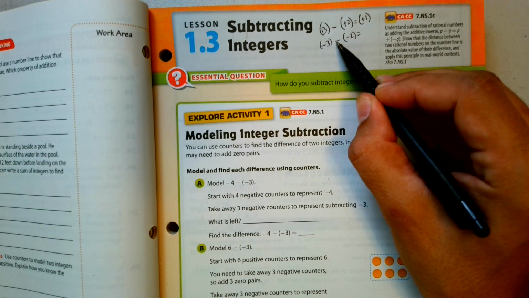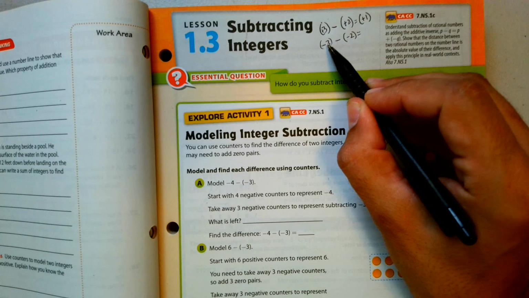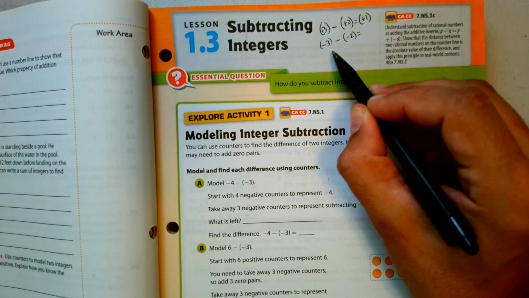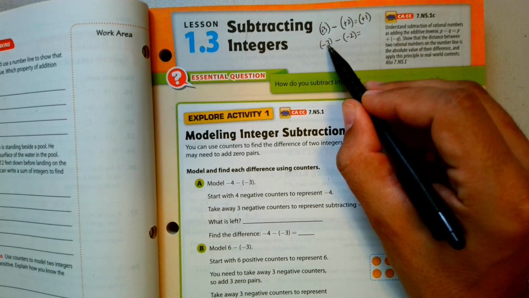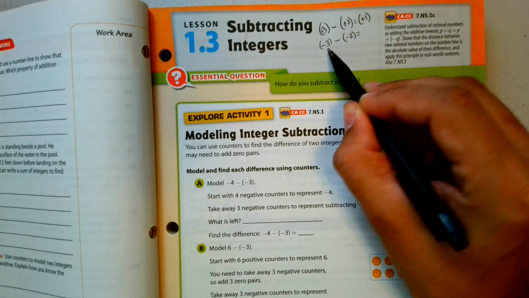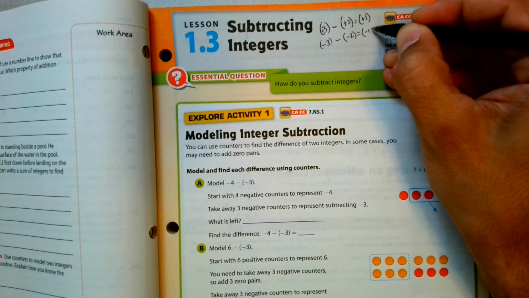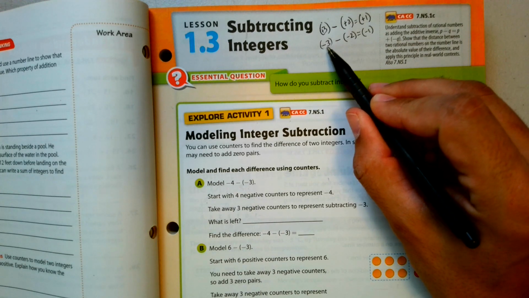We're taking away two of these negatives because we have three and we're taking away two of them. So we end up with only one negative left over. So yeah, we can wrap our head around that. That kind of makes sense.